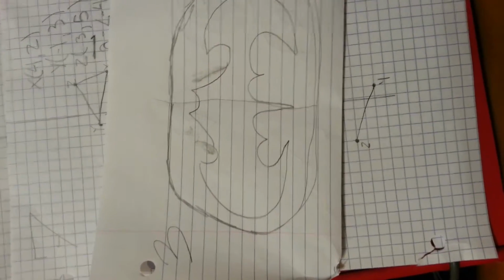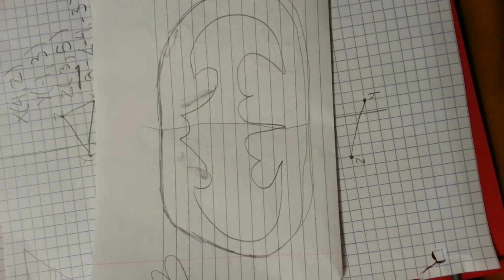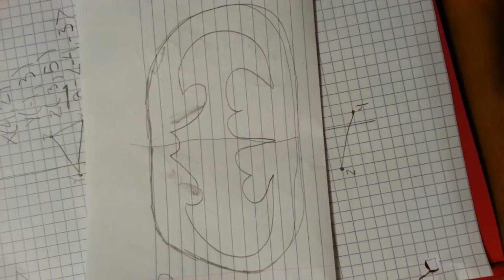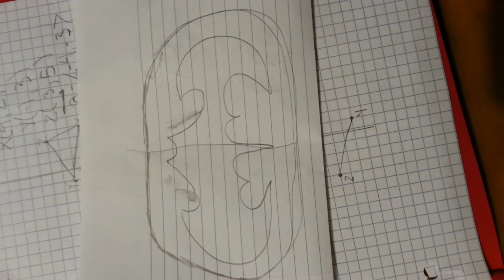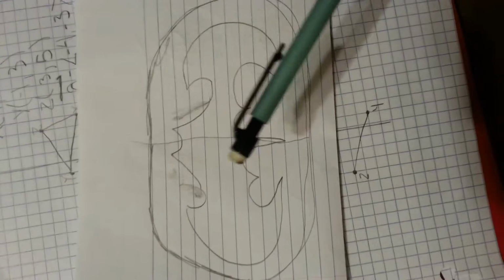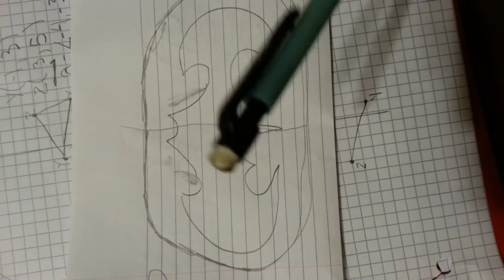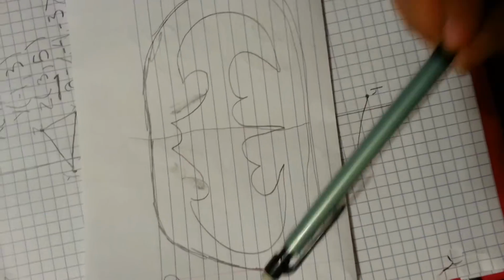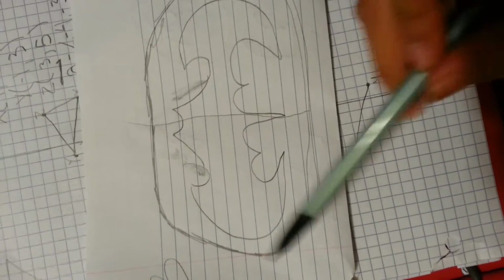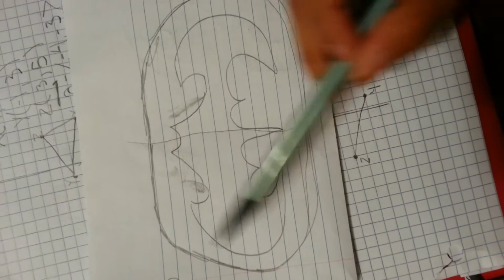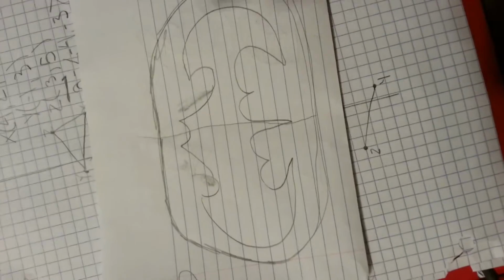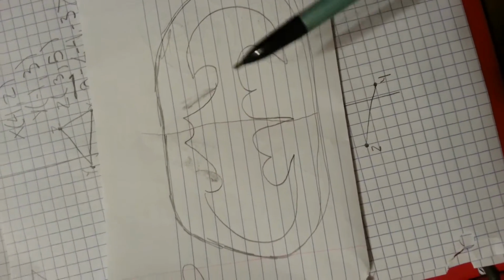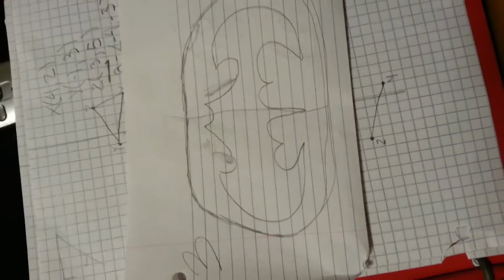Okay, for problem 3, the directions are determine how many lines of symmetry the object has. So for the Batman design, I already have the line of symmetry drawn. So it would just be down the middle. So it would be 1 because you can't do any more lines this way, diagonal, like you can't make any more lines and have the same image on both sides, so it would be only 1 down the middle, so your answer would be C, 1.